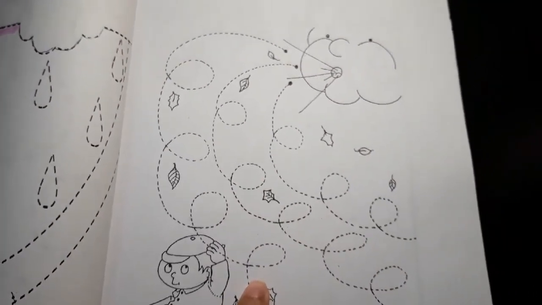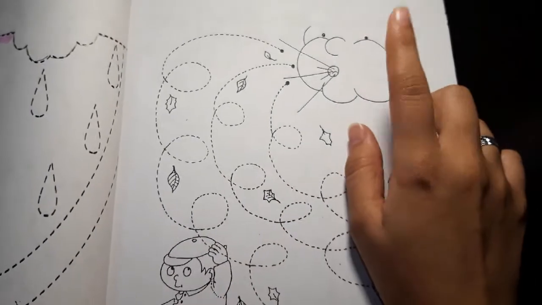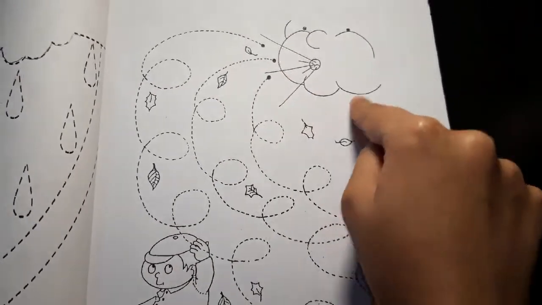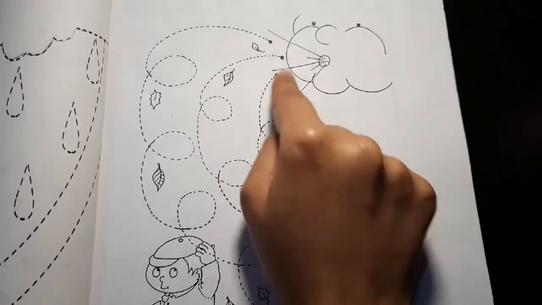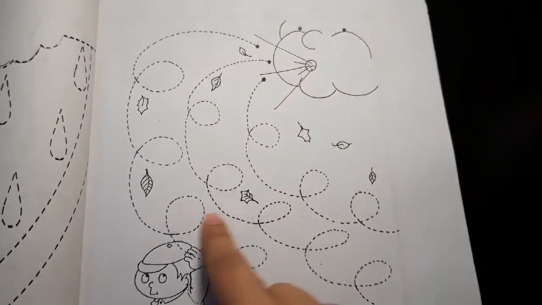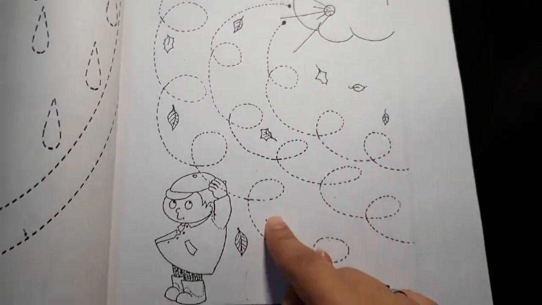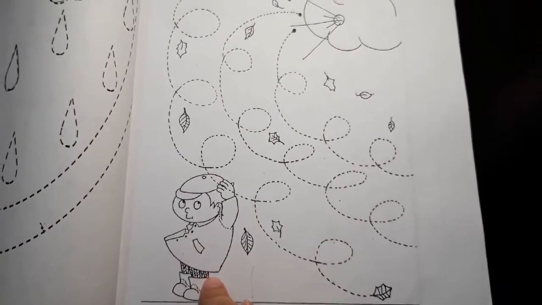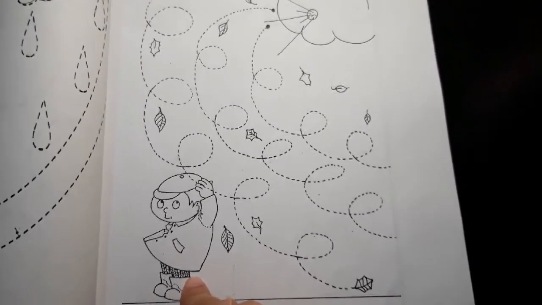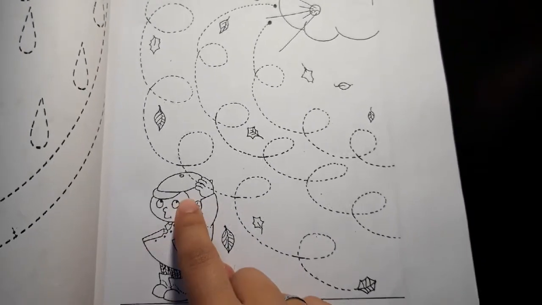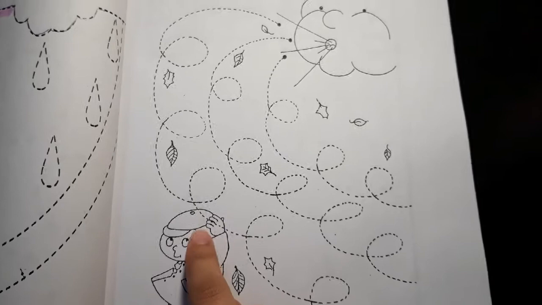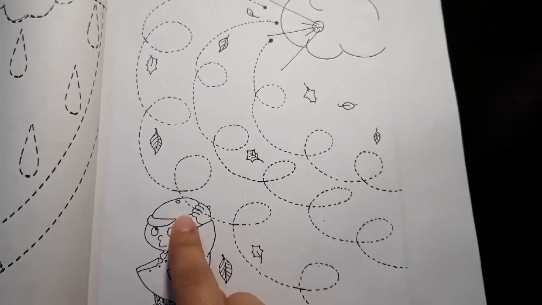What is this? So basically this is a picture of the wind blowing. This is Mr. Wind, and he's blowing the wind from his mouth, and you can see the wind and the leaves, they are scattered everywhere and in the air. So this little girl here, she's trying to save herself from the winds. She's trying to save her coat and her cap from being blown away. So this is very easy.